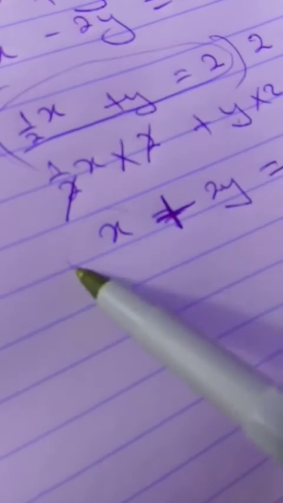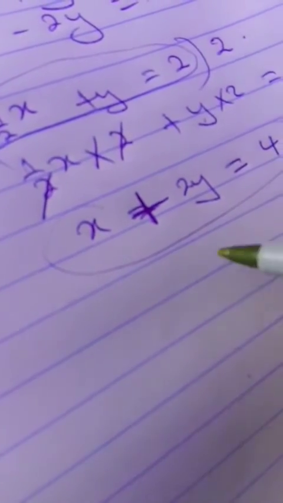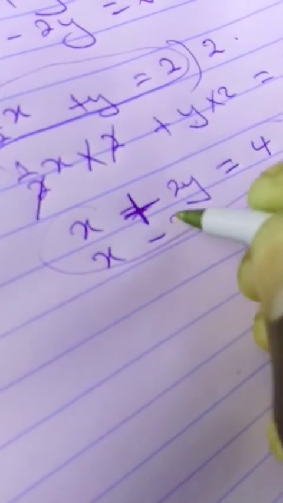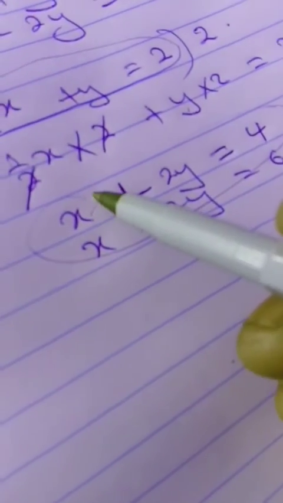Here our equation is now good. So we have solved the problem of a fraction. We have removed the fraction. This is equation 1: x plus 2y is equal to 4. Equation 2: x minus 2y is equal to 6. Automatically, by the process of removing the fraction, the coefficients of x are similar, so our process becomes so easy. We are so lucky.